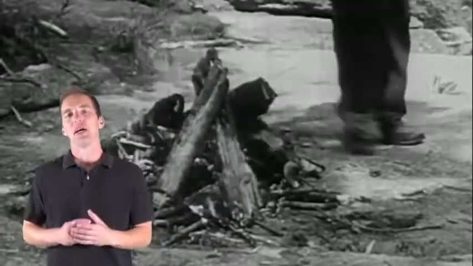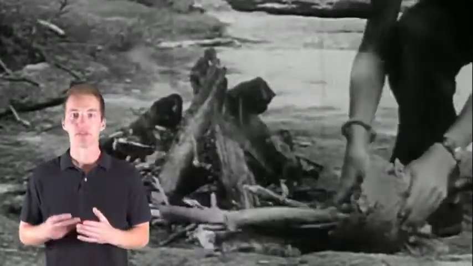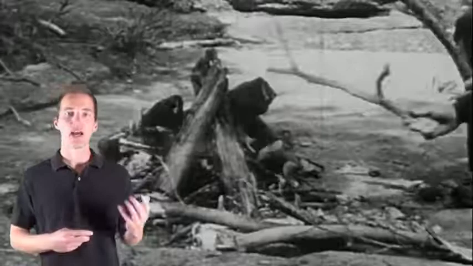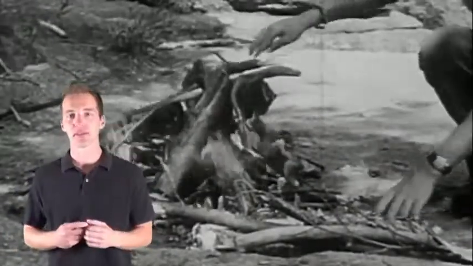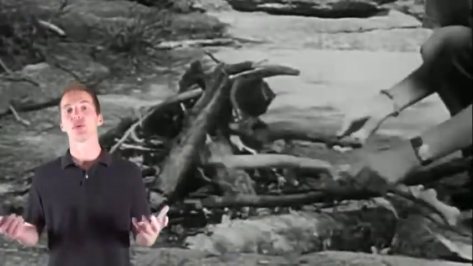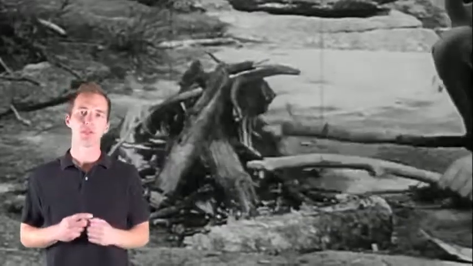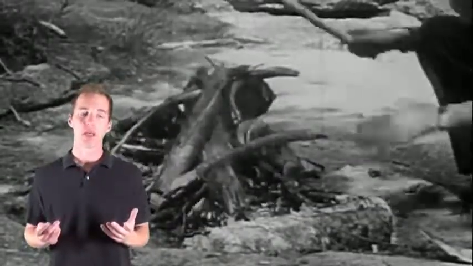Now everybody loves a campfire. You can sing around the campfire, you can laugh and tell stories with your friends, you can maybe have a s'more or two, or share in a marshmallow if you don't like chocolate or graham crackers.